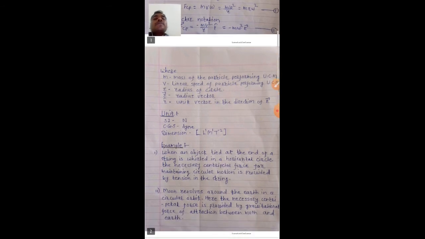In this formula we can use some notation. Here m is the mass of the particle performing uniform circular motion, v is the linear speed of the particle performing uniform circular motion, small r is the radius of the circle, r bar is the radius vector and r cap is the unit vector in the direction of r bar.